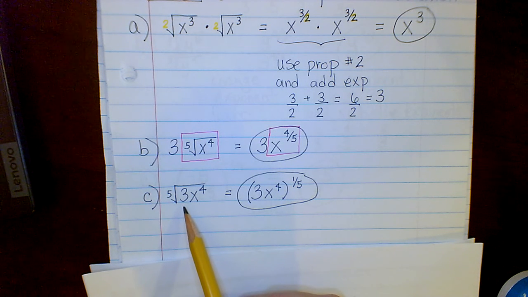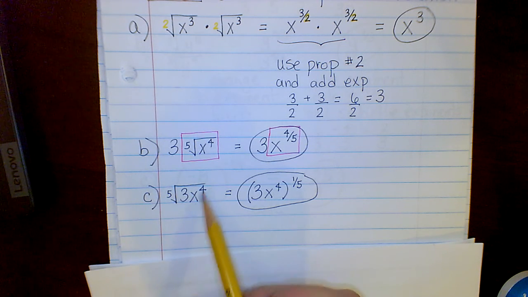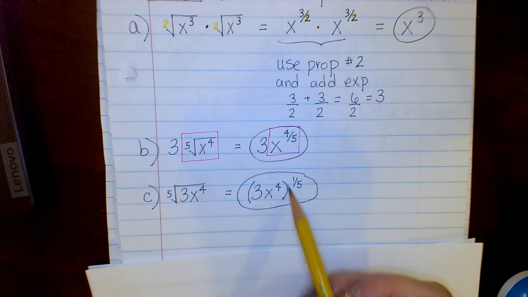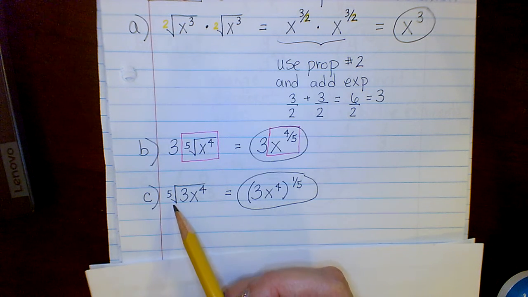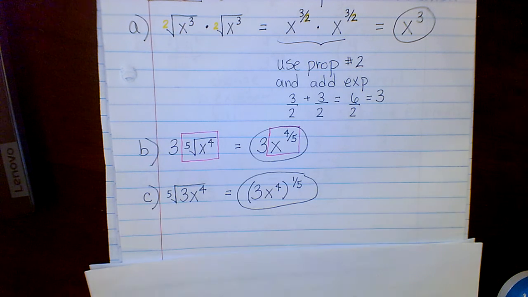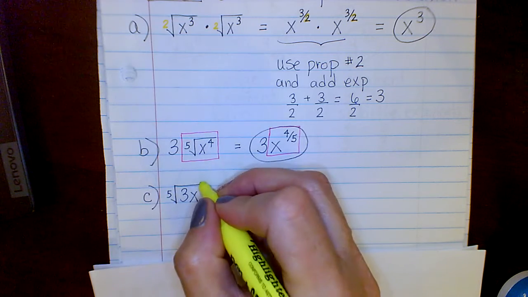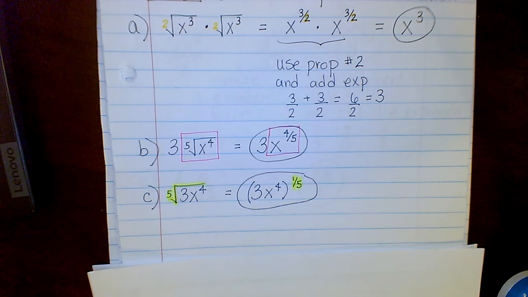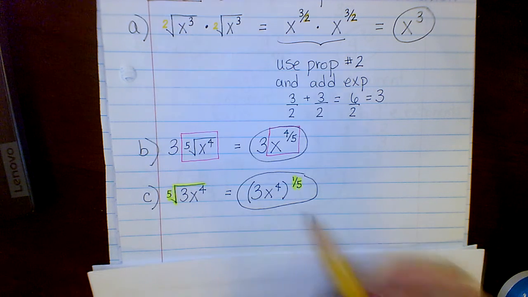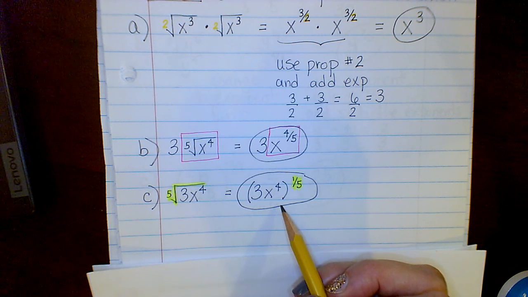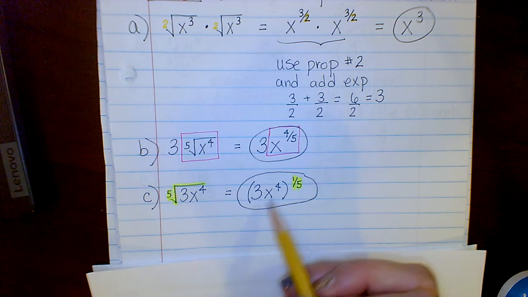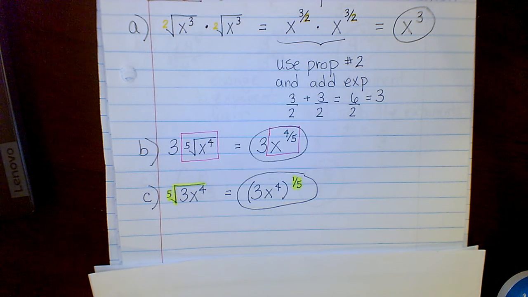Here, I did put the 3 under the radical. So how does that change things? Well, now the 3x to the 4th is all part of that 5th root. So my 3x to the 4th to the 1/5 power comes as a result of, grab a highlighter here, that 5th root is that 1/5 power. The parentheses are to tell you what all was under that radical. If I don't put the parentheses, then I'm saying, oh, well, only the x was under the radical. Here I'm saying, hey, the 3 and the x to the 4th were both under that radical.